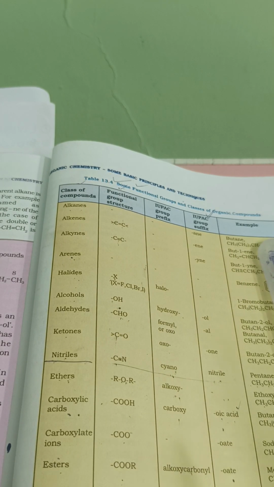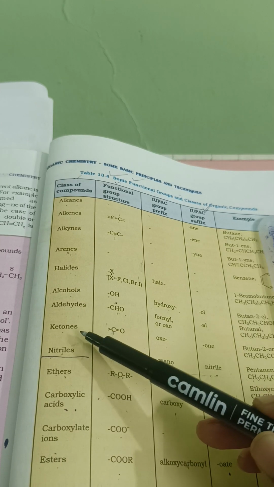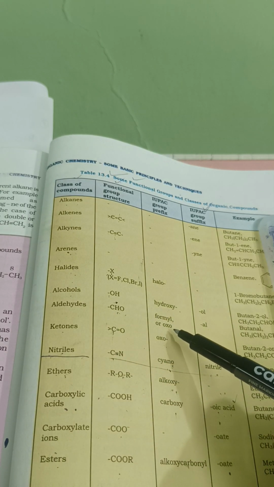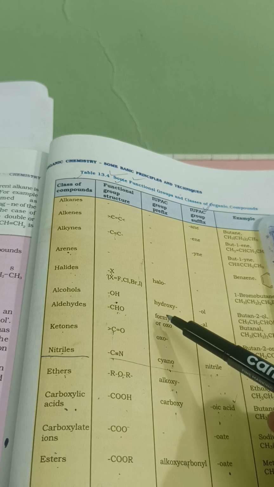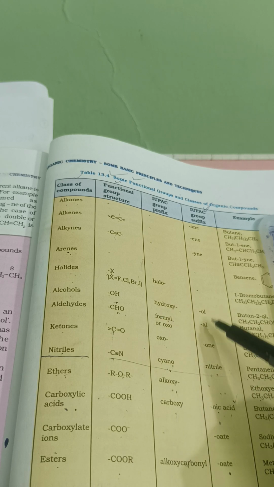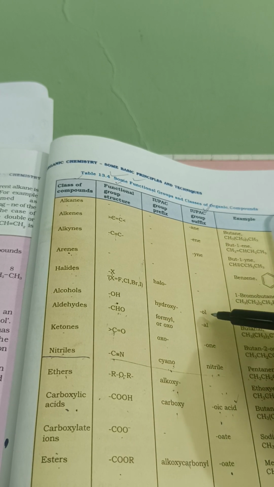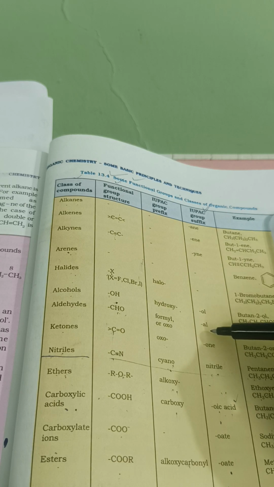The general formula. Before going to ketone, formyl or oxo is the prefix for aldehyde, and the suffix is al. Note down the difference between alcohol and aldehyde. For alcohol the suffix will be ol, and for aldehyde the suffix will be al.